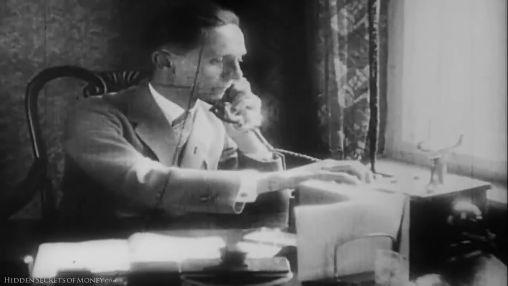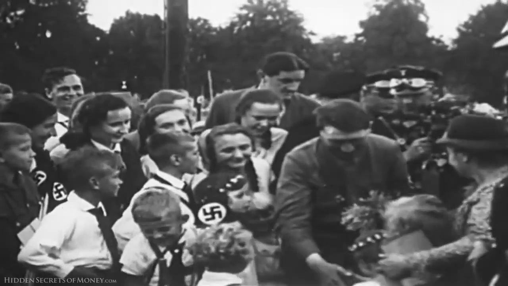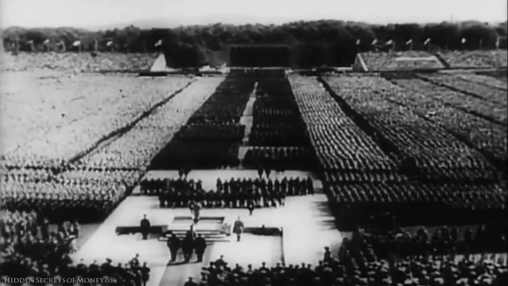Then along came the Great Depression, and Hitler seized this opportunity again. He was the first politician to actually campaign by aircraft, hitting multiple cities in a single day. And the Nazi Party went from 2% of the vote to the second largest party in Germany.